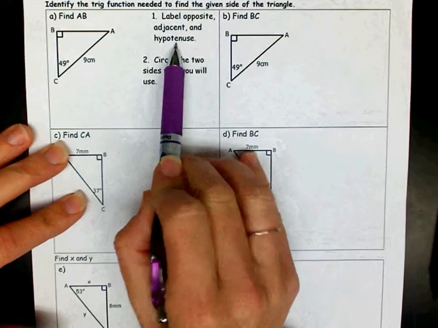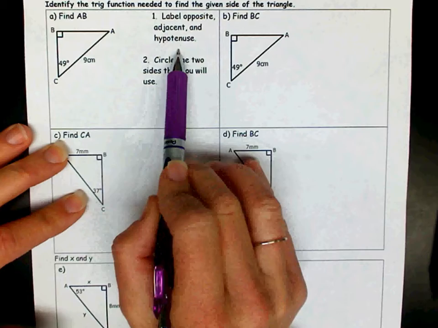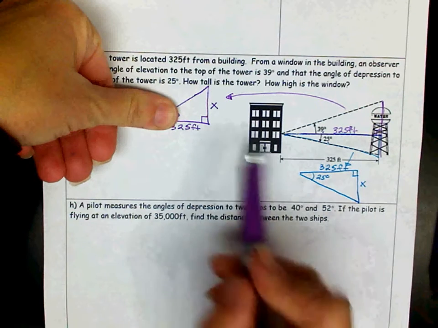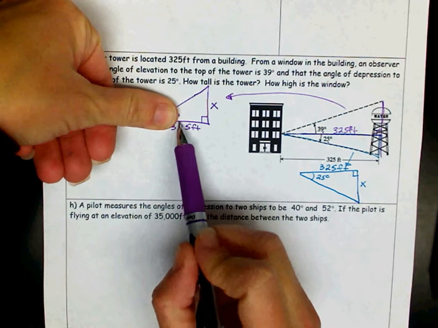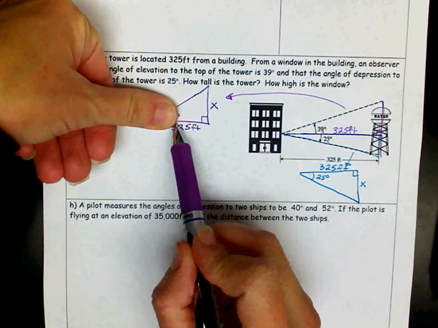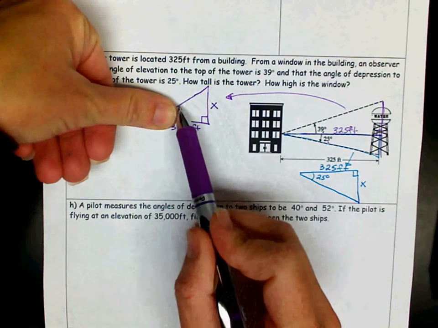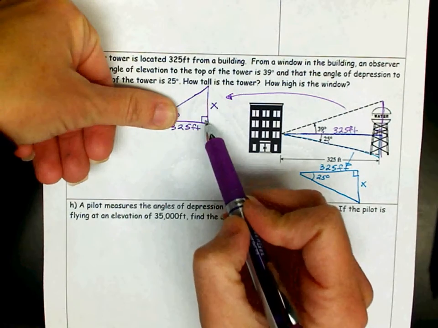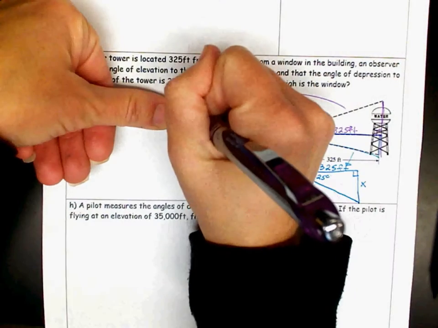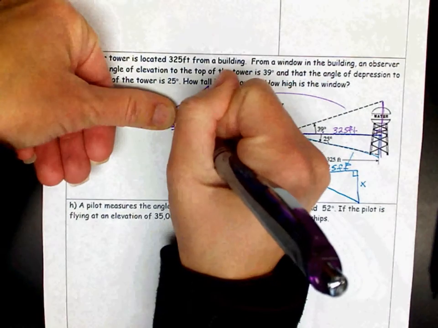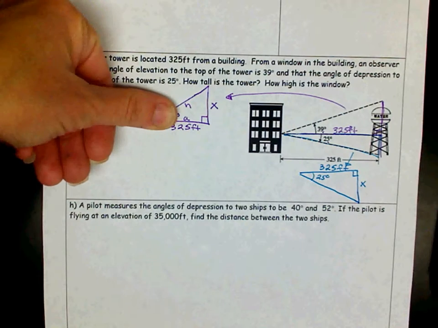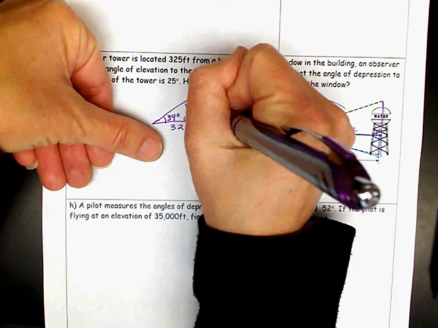Very first thing we need to do is label opposite, adjacent, and hypotenuse on my triangle. So remember, I put my thumb on the angle, and the side that my thumb touches are the hypotenuse and the adjacent side. Okay, the hypotenuse is the side that doesn't touch the right angle, so this is my hypotenuse. This then has to be the adjacent side because it touches the right angle and it touches my thumb. That makes this side the opposite side.